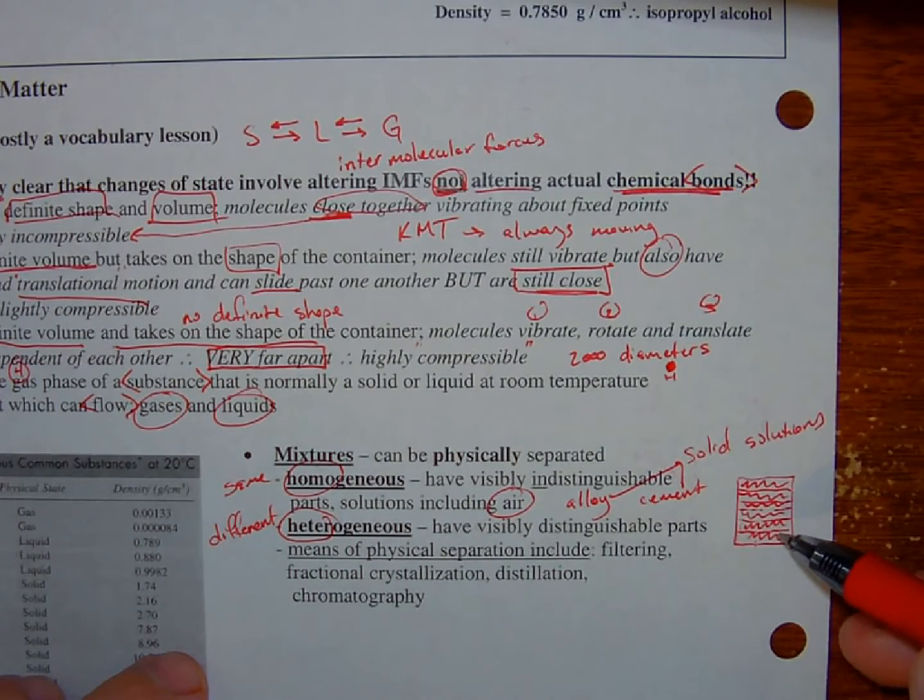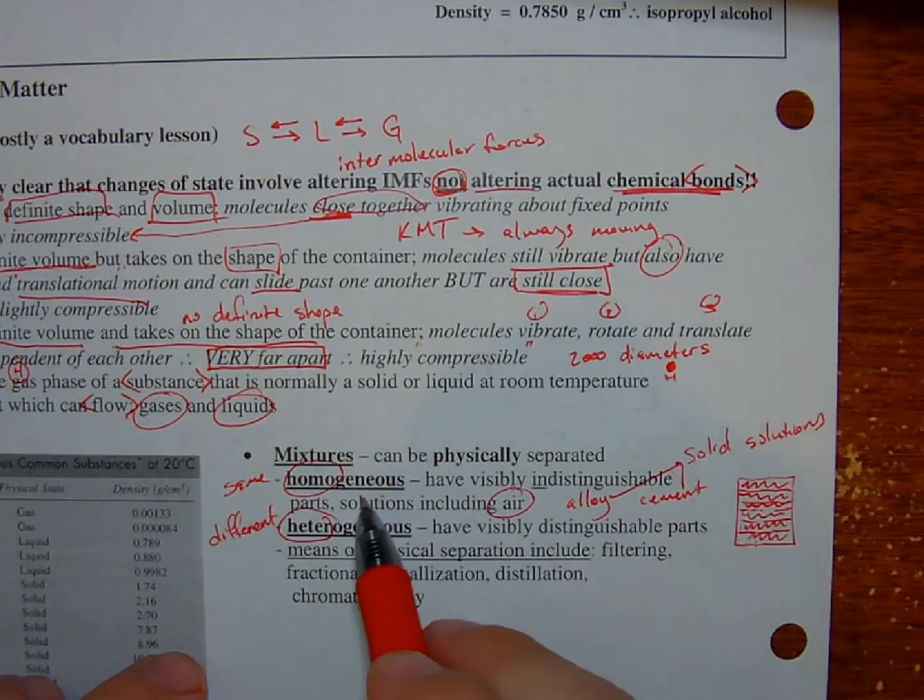They're mixtures because if I had a lot of spare time and nothing better to do, I could separate these different types of sand grain by grain with my hands, so that's a mixture that can be physically separated.